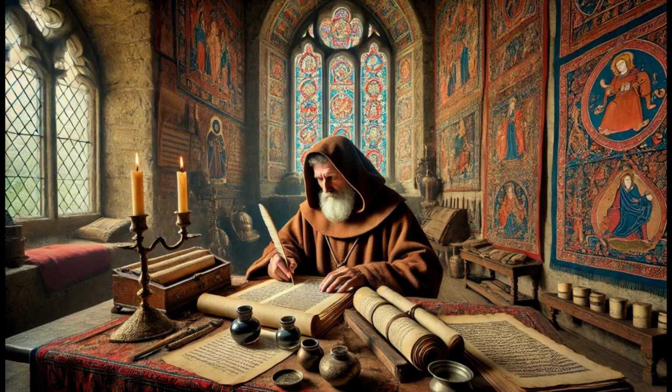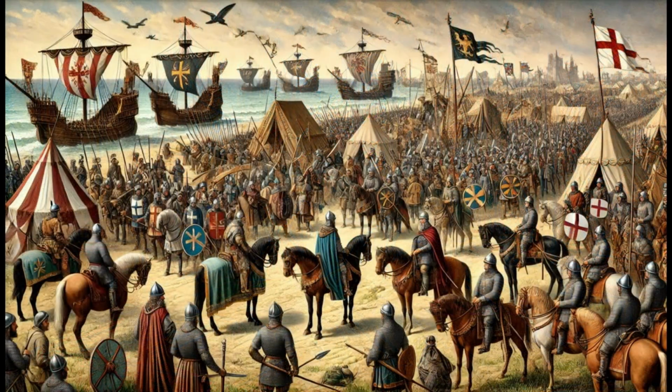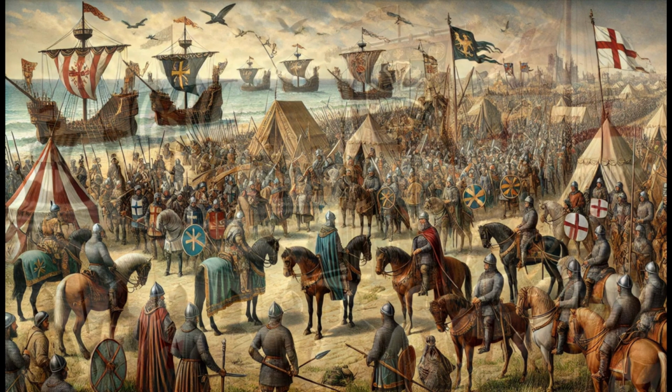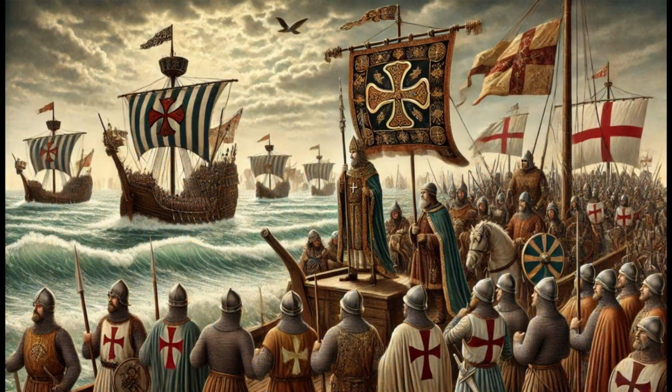William's preparations for invasion. William of Normandy meticulously prepared for his invasion. He gathered a coalition of Norman, Breton, and French forces, building a fleet to cross the English Channel. His army was diverse and well-trained, consisting of heavily armored knights, infantry, and archers. Unlike Harold's forces, which were composed mainly of foot soldiers, William's army featured cavalry, an advantage that would prove decisive during the battle. Before setting sail, William secured the support of the Pope, framing his campaign as a holy mission to reclaim a stolen crown.